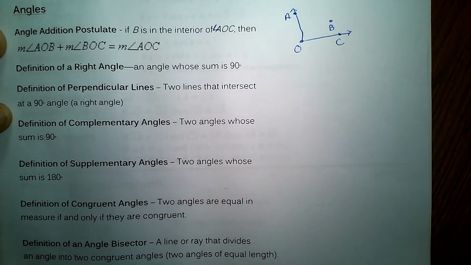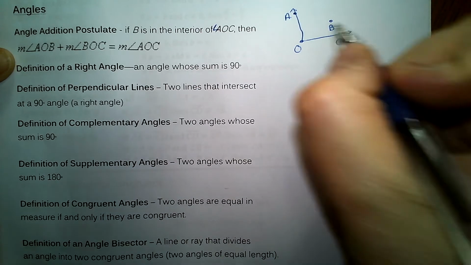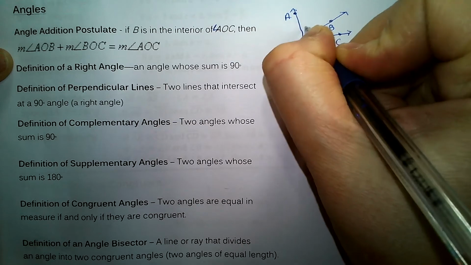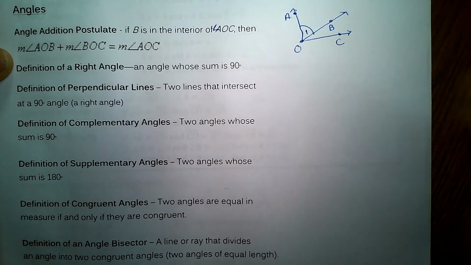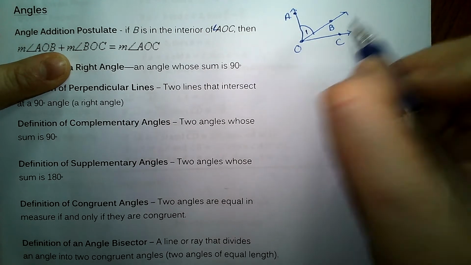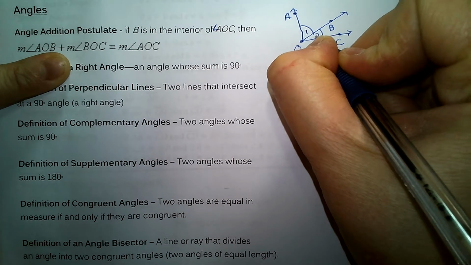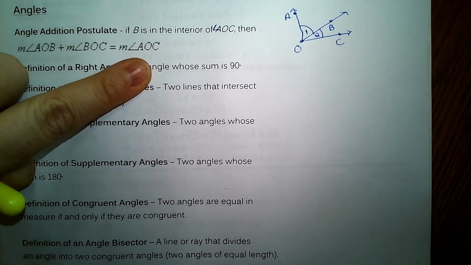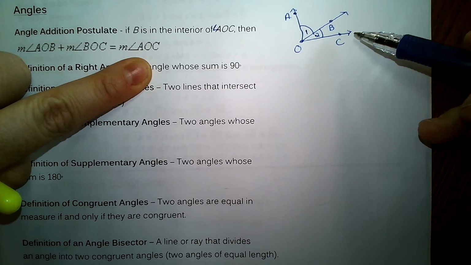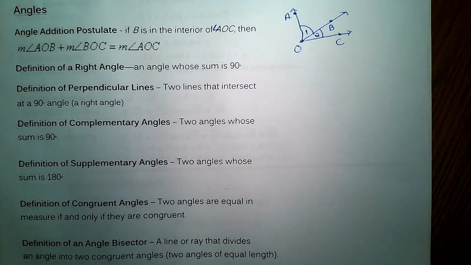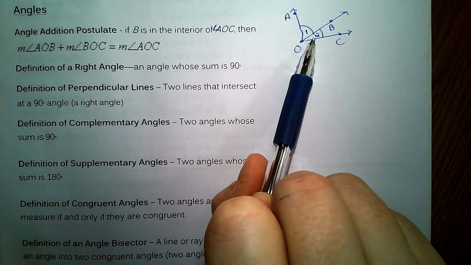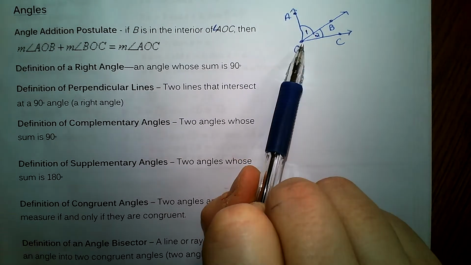All right, then the measure of angle AOB, let me get that measure drawn in. I might call that angle 1, plus the measure of angle BOC, and call that angle 2, is equal to the measure of AOC. It's equal to the entire angle. So step back and think about that. If you have two little angles that are back to back, and you add those two measurements together, they equal the entire angle.